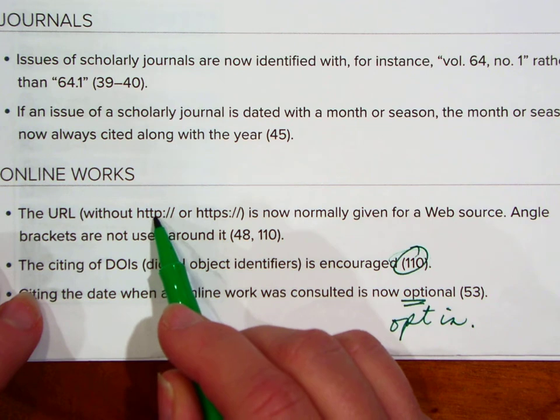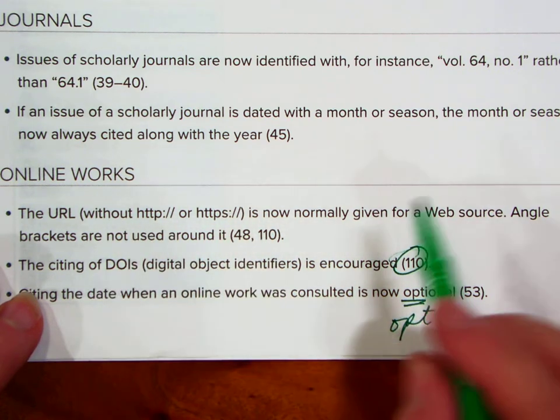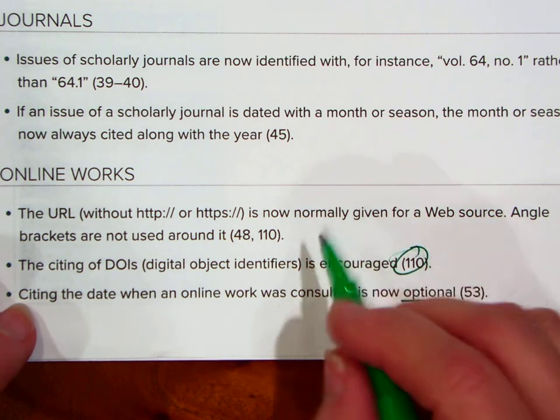That's gone. You'll just start with www. You will not include the brackets either. Let's see what else here.